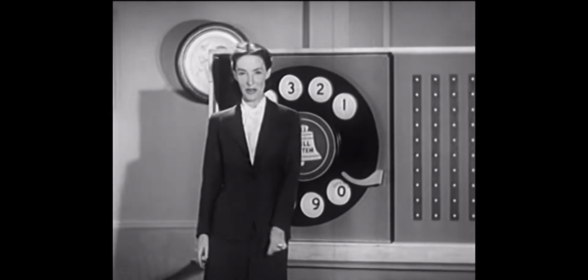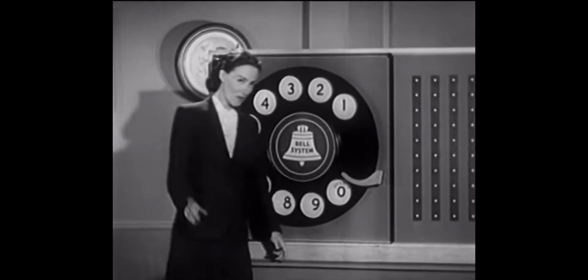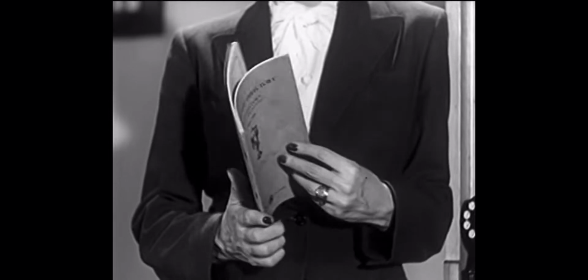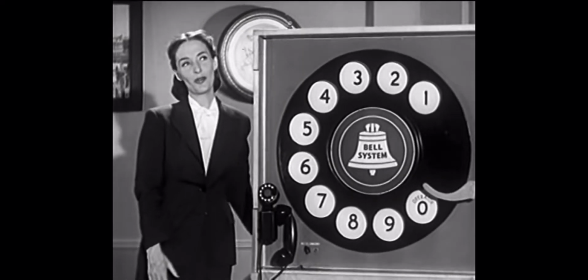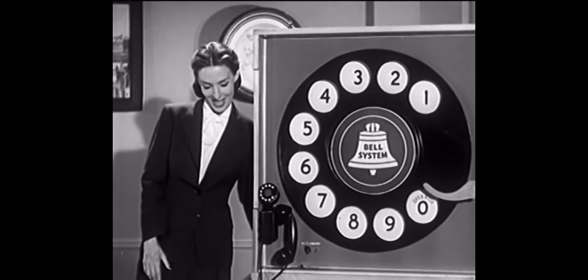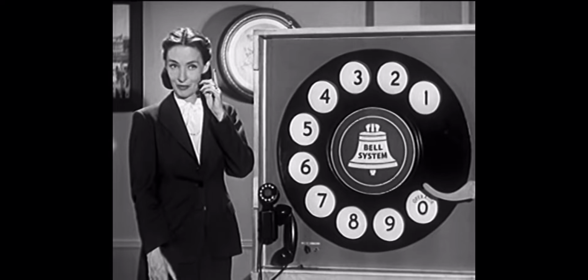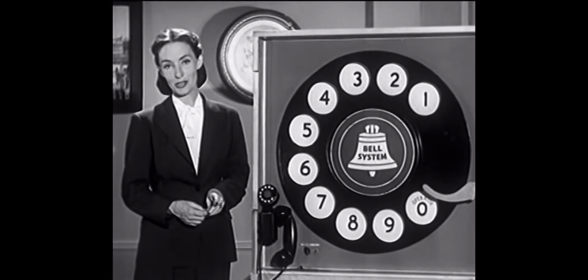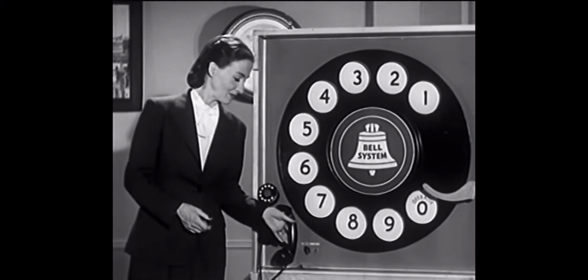Now, let's start at the very beginning and see what you do when you want to call someone. First, you get the number from your new directory. Let's say the number is 4567. Then, pick up your telephone and listen for the dial tone. As soon as you hear the dial tone, you can start to dial the number. Here's the dial tone.